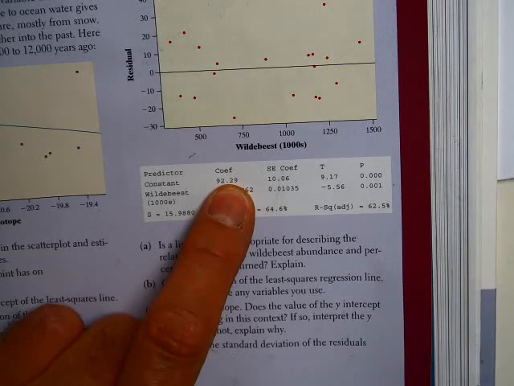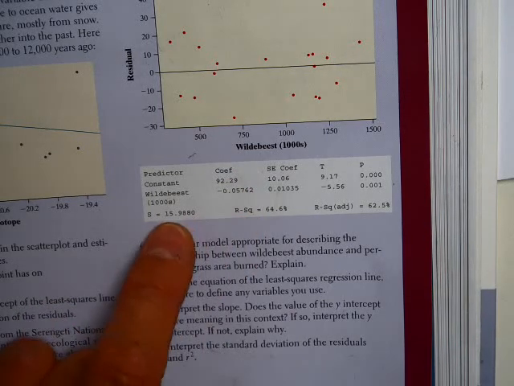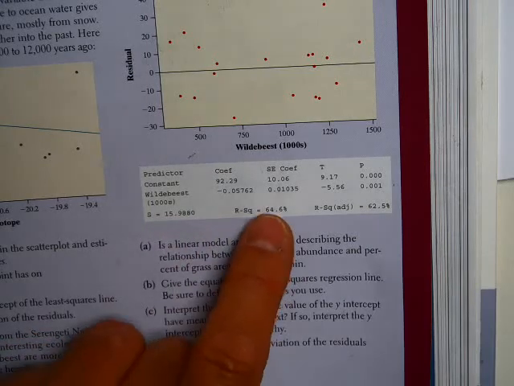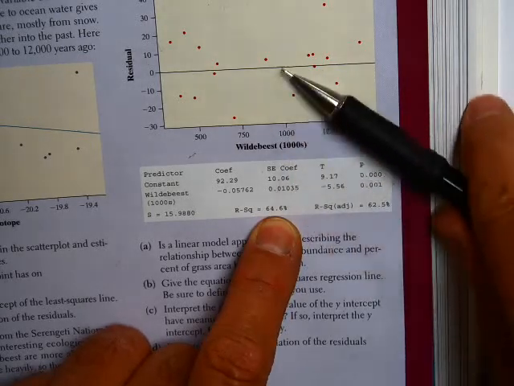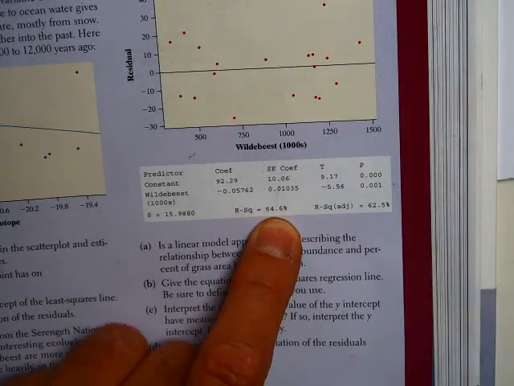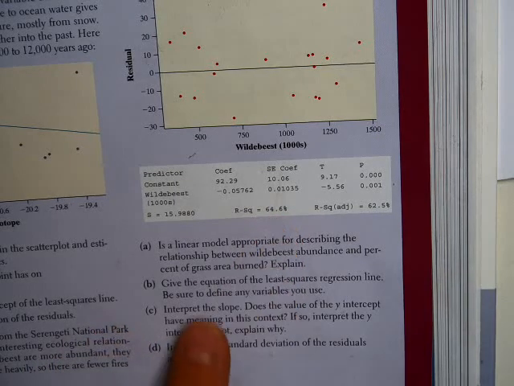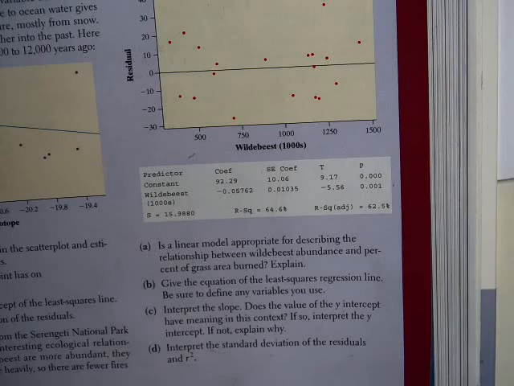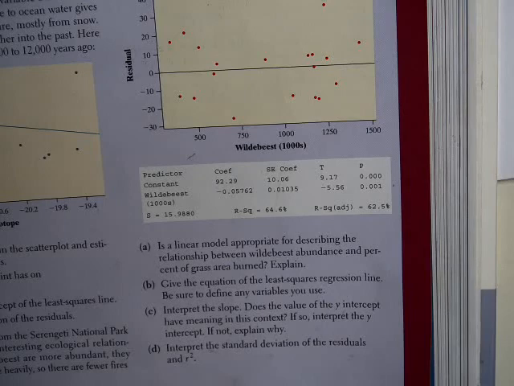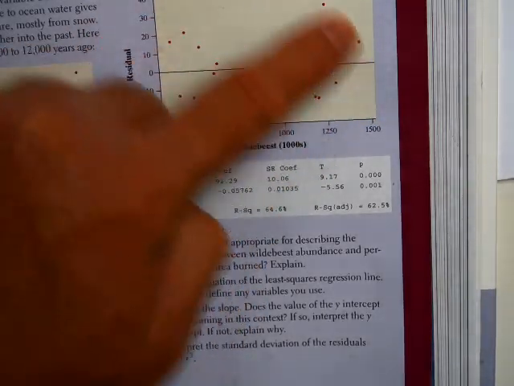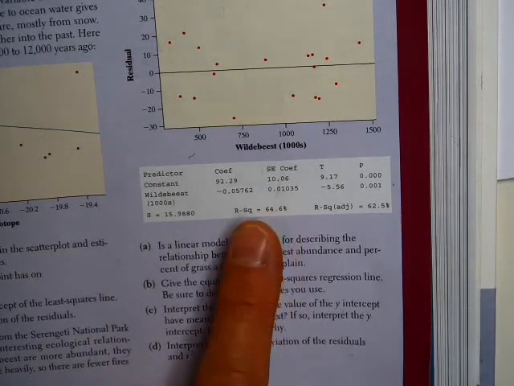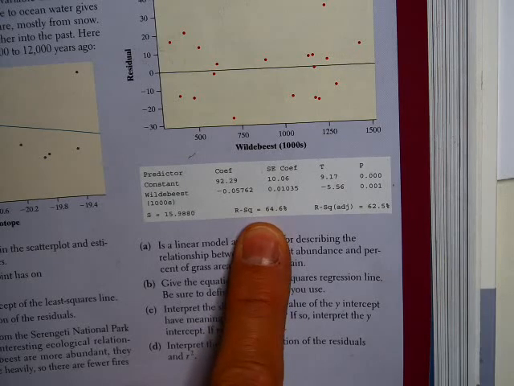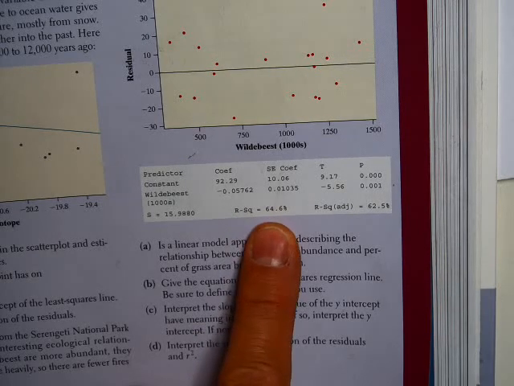Here we've got our data. So I've got the y-intercept and the slope, and I've got S for standard deviation, and R squared. The R squared value is greater than 0.5. So between the residual plot and the R squared value, I think we can reasonably say that a linear model works. So A, is a linear model appropriate for describing the relationship between wildebeest abundance and percent of grass area burned? I would say yes, because we have a scattering in our residual plot and our R squared is greater than 0.5.